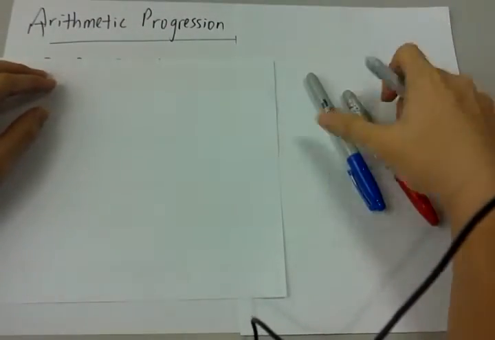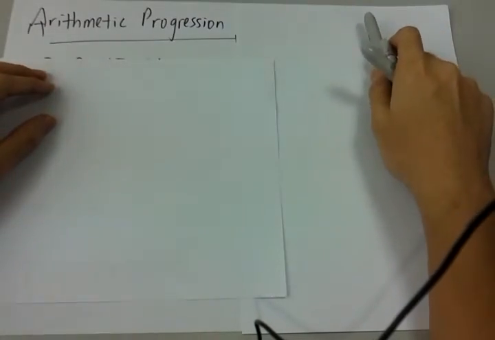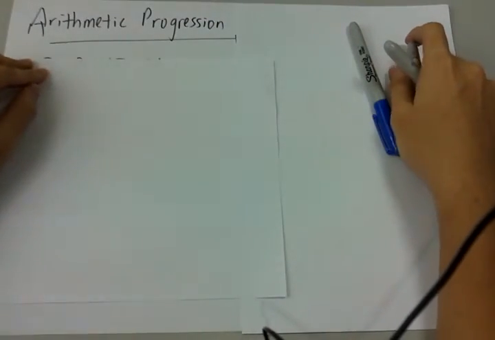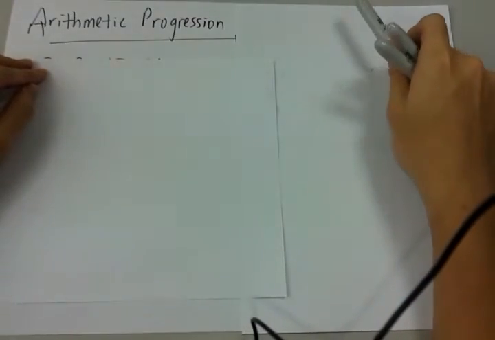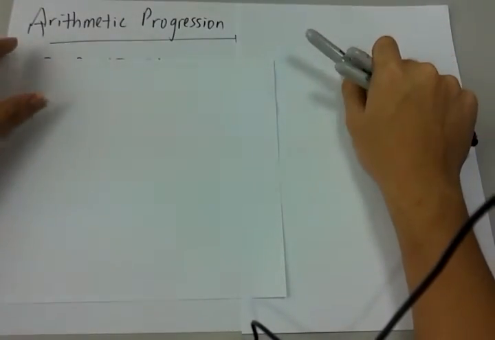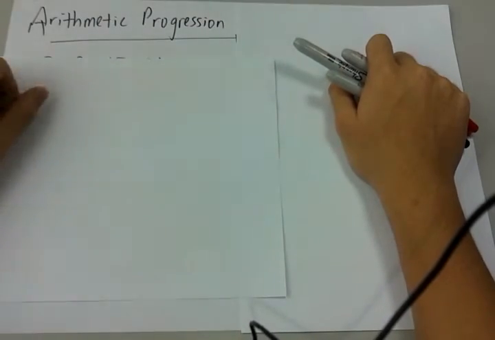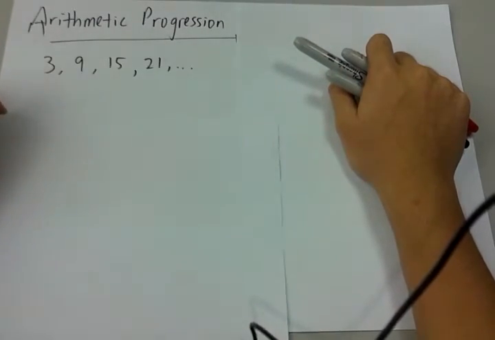Hello, today we are going to talk about arithmetic progression. So what is an arithmetic progression? It is basically a sequence of numbers which have a common difference of d. Let me elaborate some more by showing you some examples.